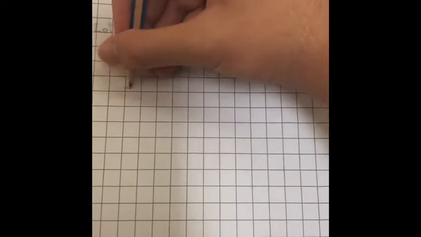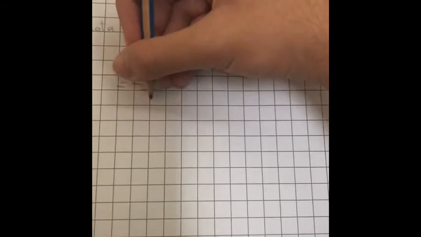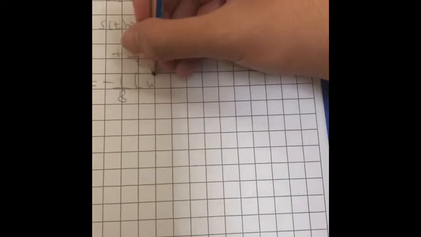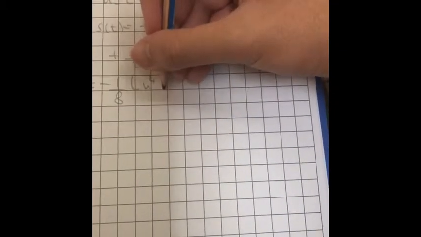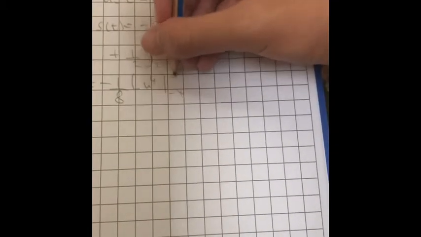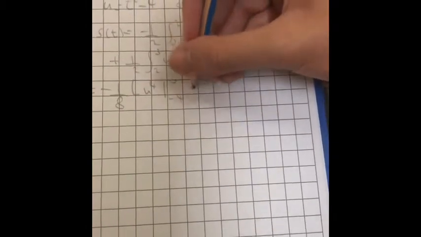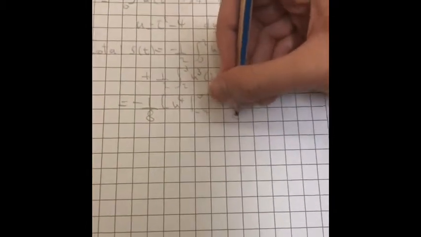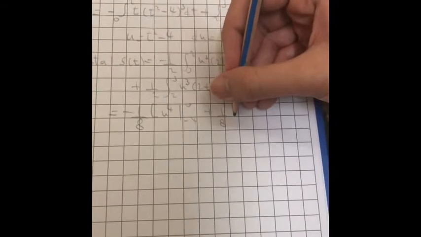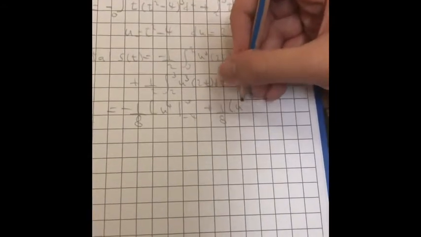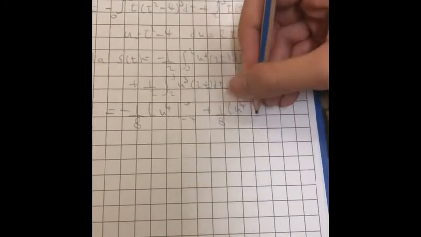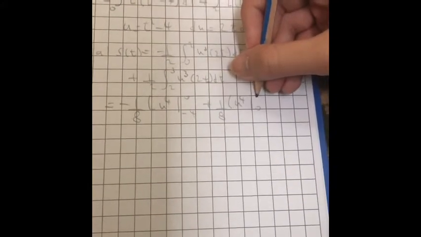Then it will be minus 1 over 8 u to the power 4 from negative 4 to 0, plus 1 over 8 u to the power 4 from 0 to 5.